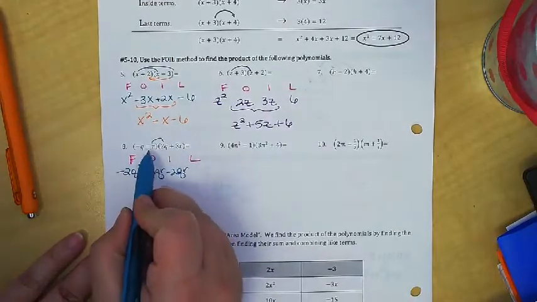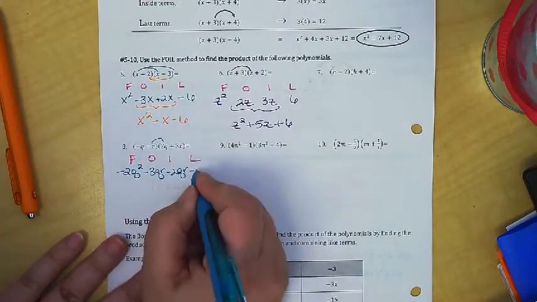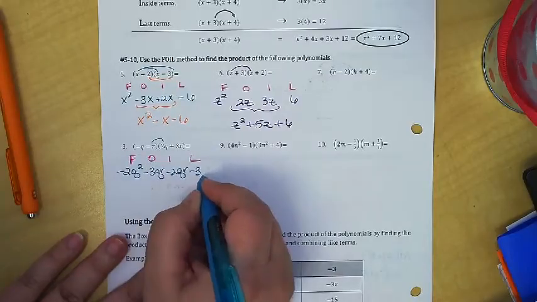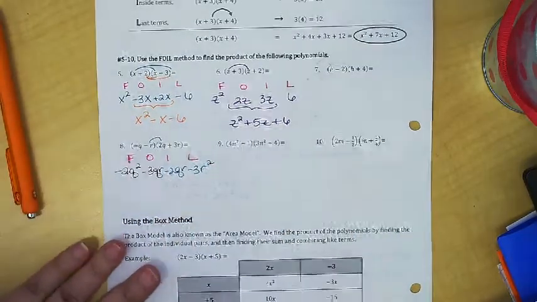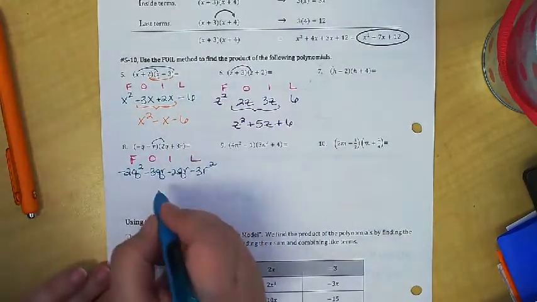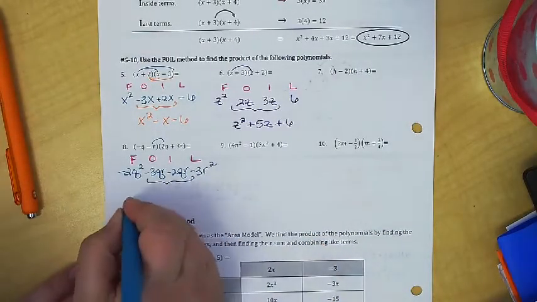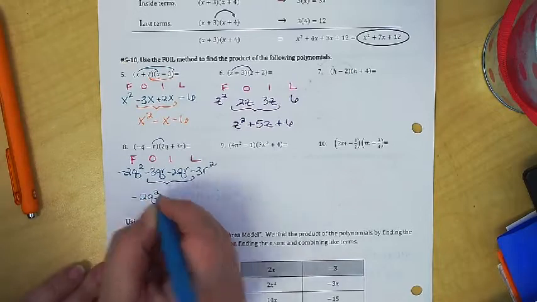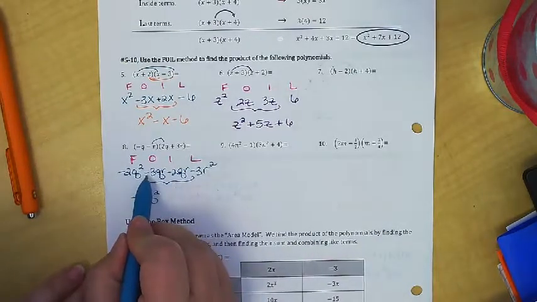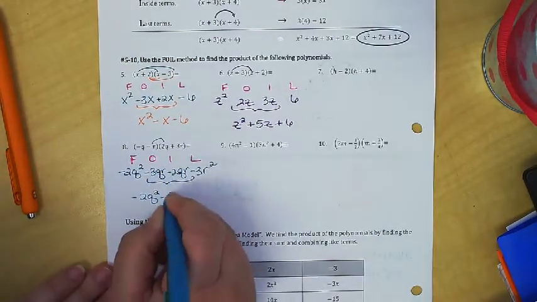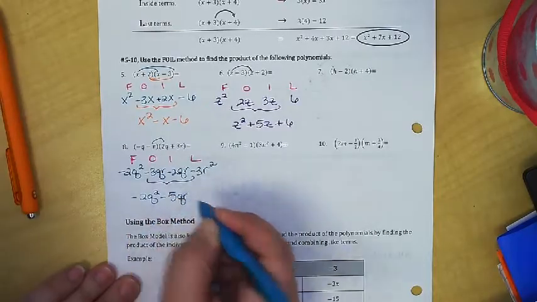And then when I do my last terms, negative 1 times 3 is negative 3, and r times r is r squared. Okay, and so even though we had these letters, we end up still having a couple of like terms here in the middle. So we've got a negative 2q squared. These two are the same type, so negative 3 and negative 2 combine to negative 5 of the qr's.